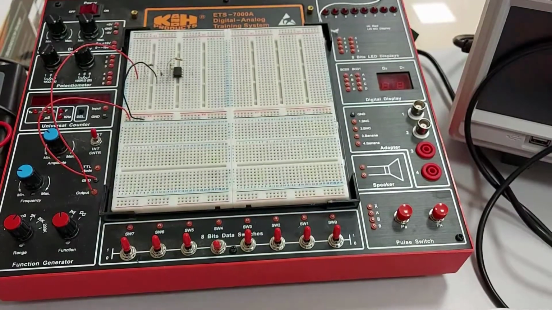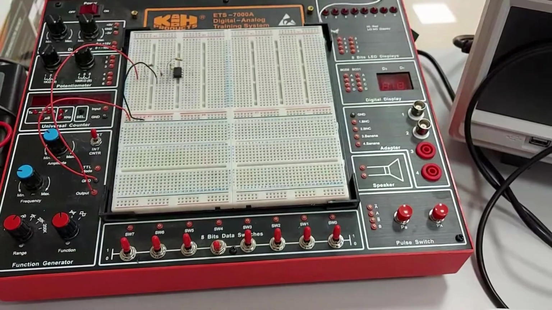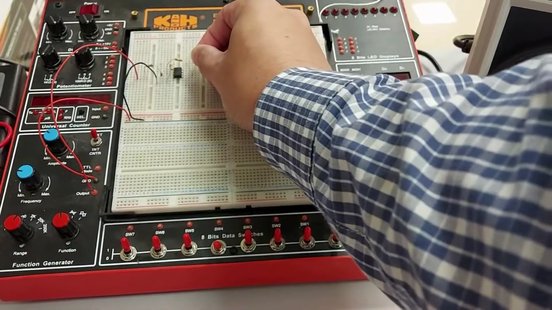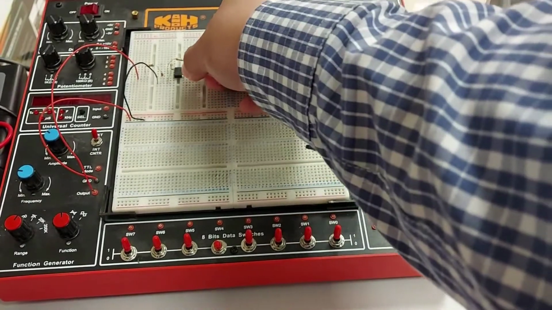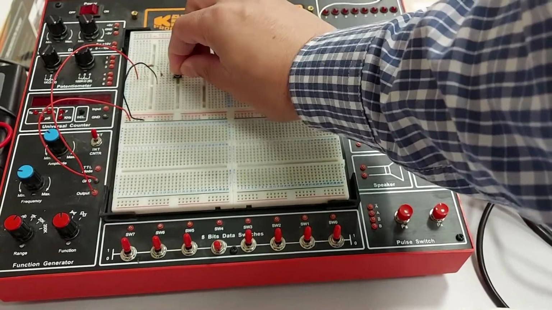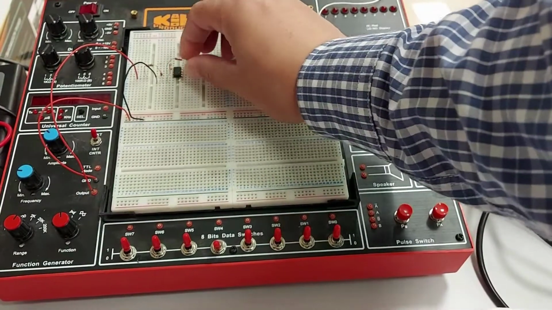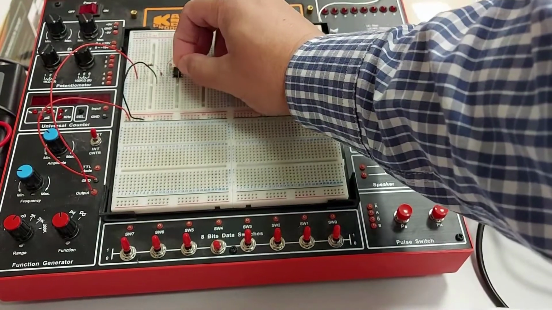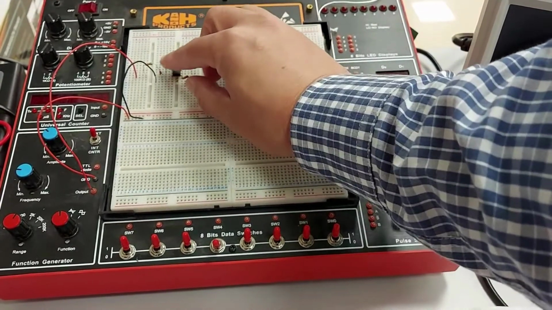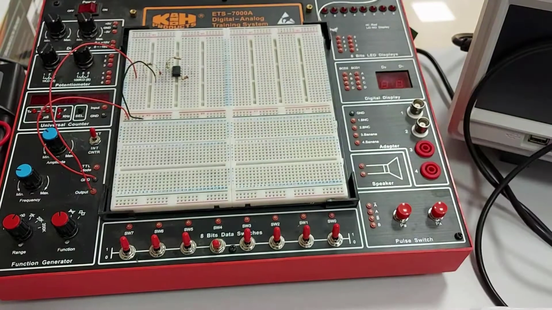After that, the 1 kilo ohm, connect it to number 6, here, and to ground. So put it here, the same ground as the 10 kilo ohm and the 10 nanofarad capacitor. Like that.